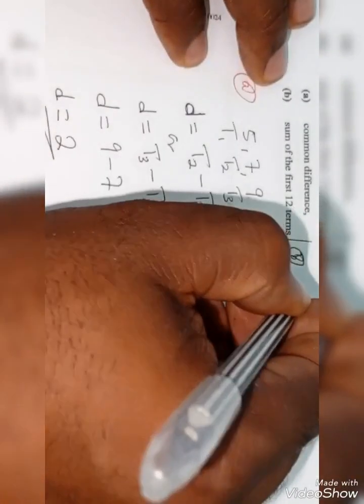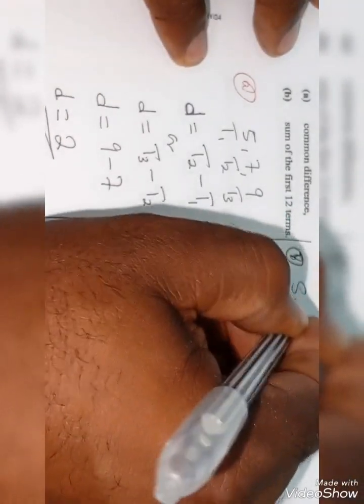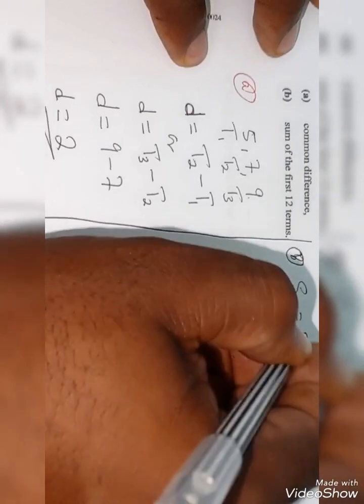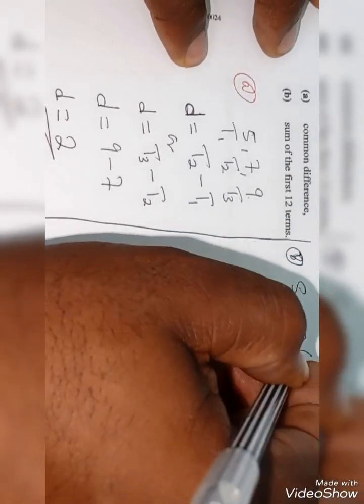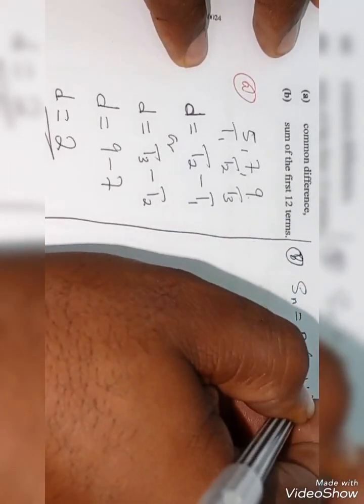Then sum of the first 12 terms. Under arithmetic progressions, we've got 2 formulas for sum of terms. The first one is sum of terms is equal to n over 2 times (a plus l).